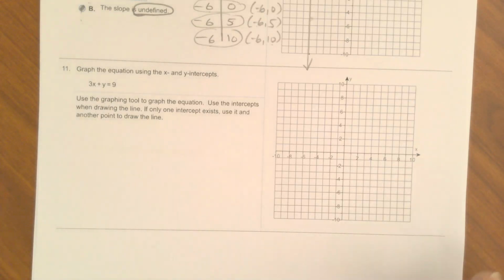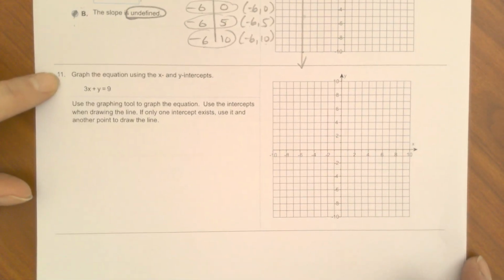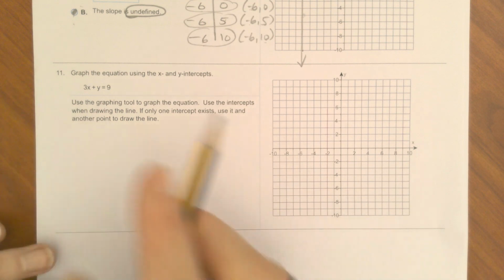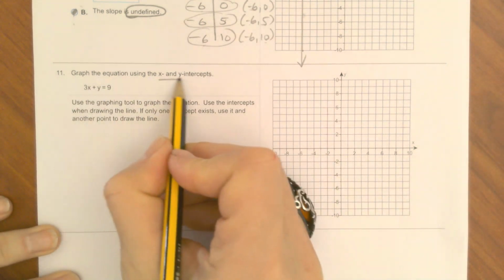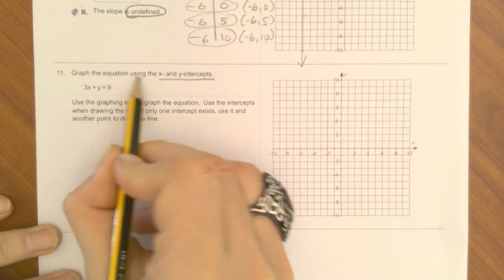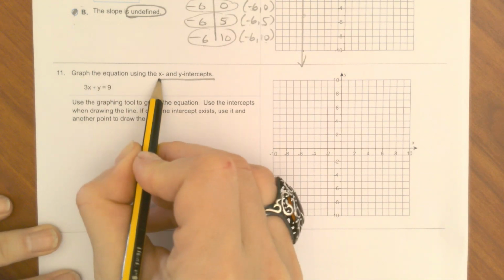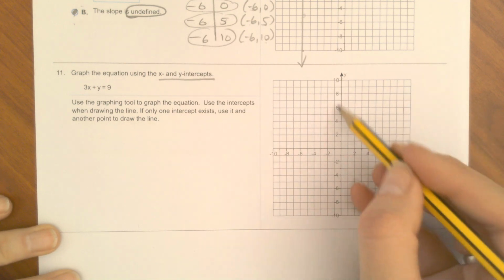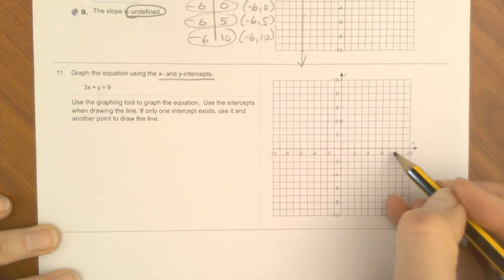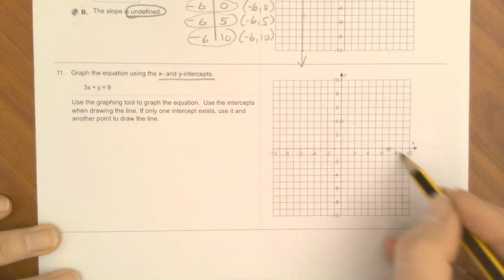Okay, so we're still doing test review. We're looking at question number 11. So we see this and we want to graph it, but first you have to read it. It says graph the equation using the x-y intercepts. That means you're going to find 2 points. One point is on the y-axis and one point is on the x-axis. Then you'll join it up.